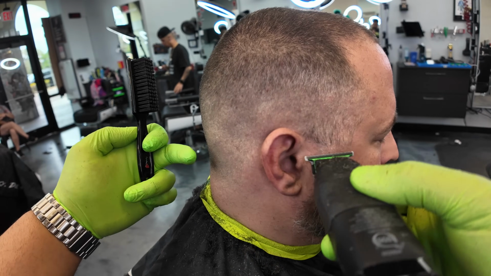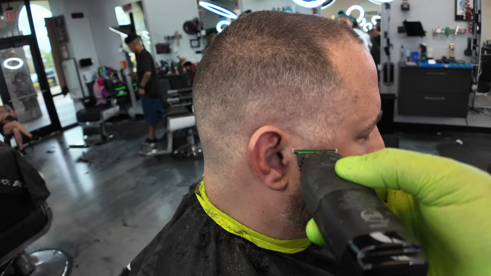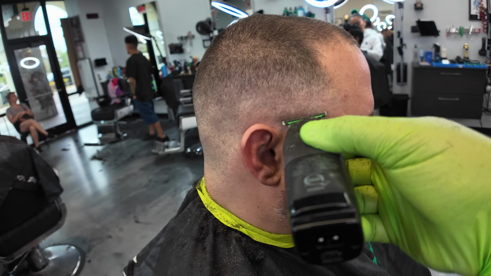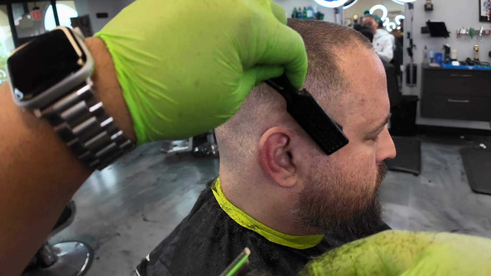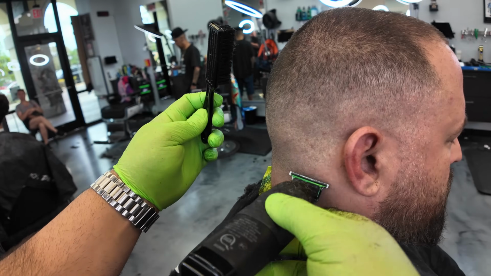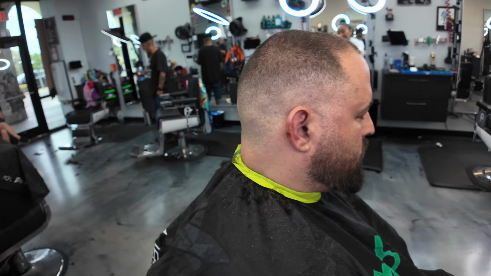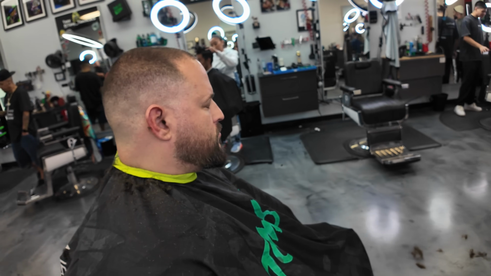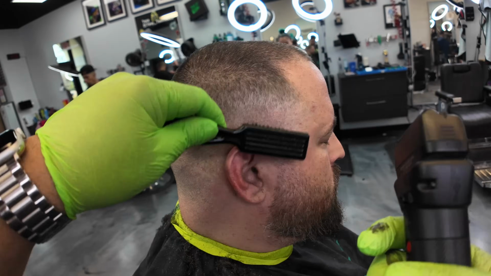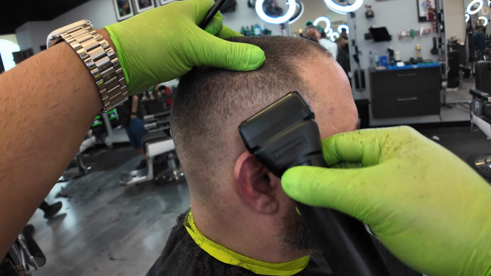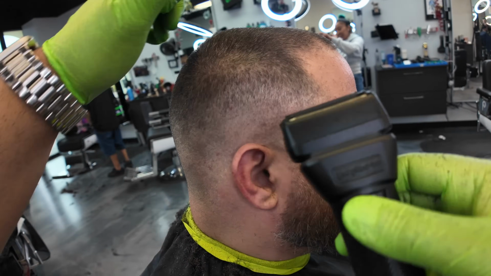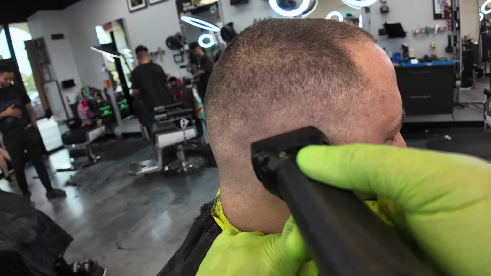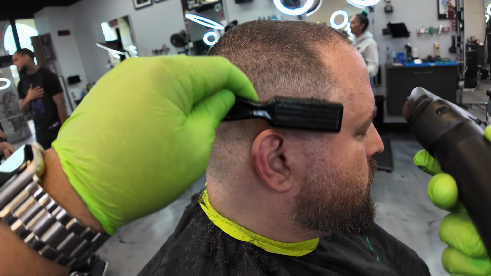I already know this is the area where that transition is happening, from trimmer to clipper close. So now I just gotta stay a little bit lower than that with the shaver. Start going down with the grain if you need to. Then go against the grain.